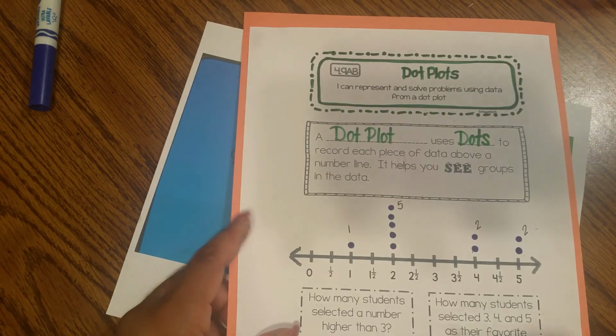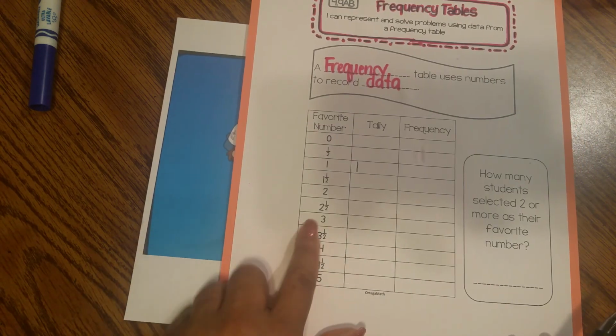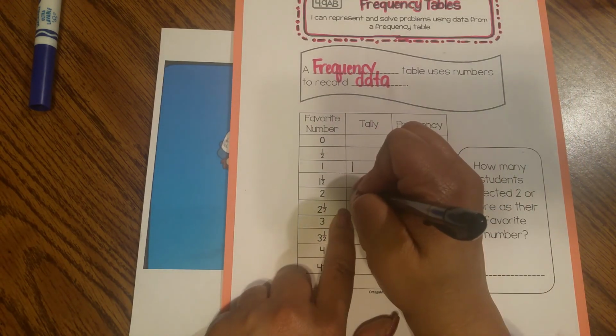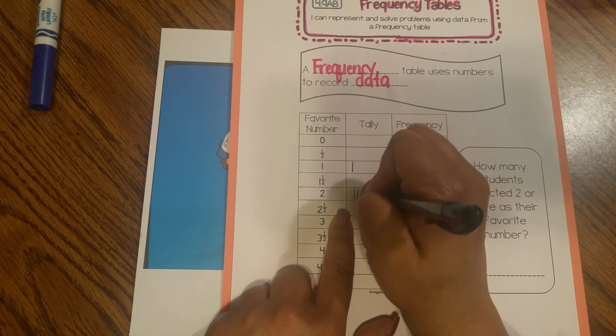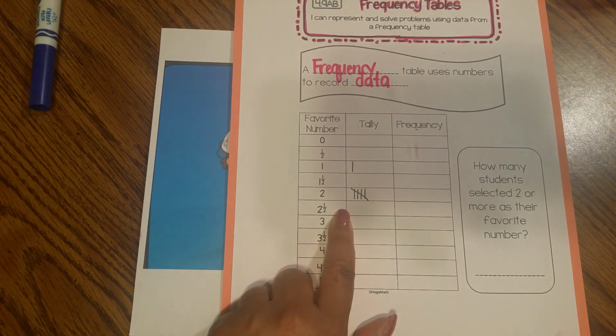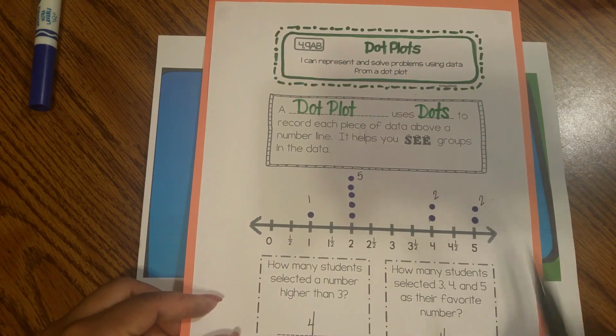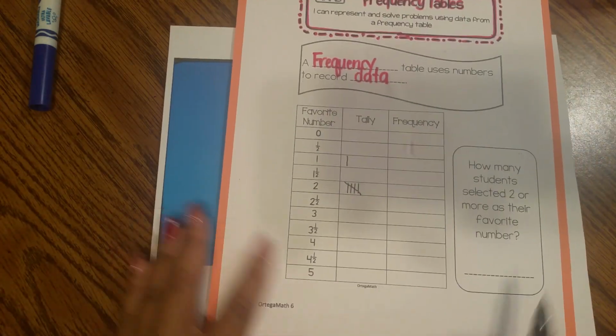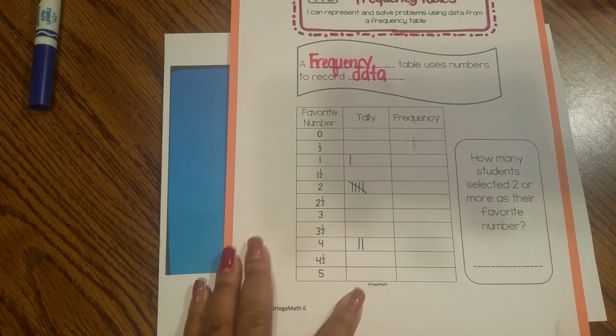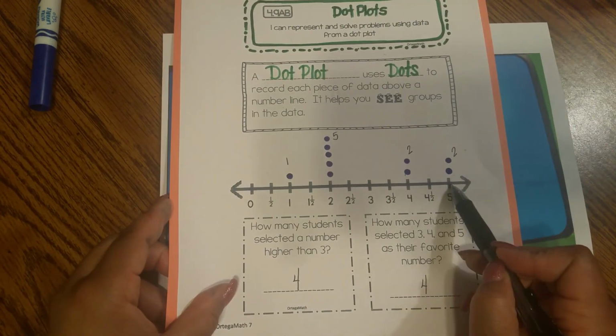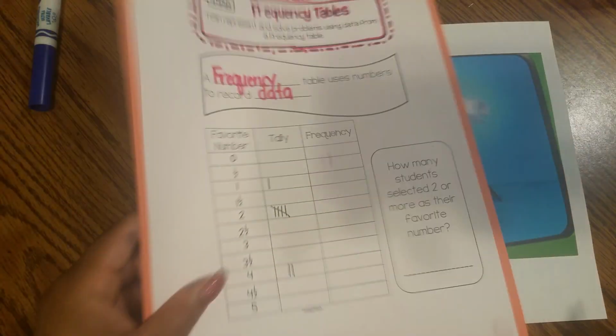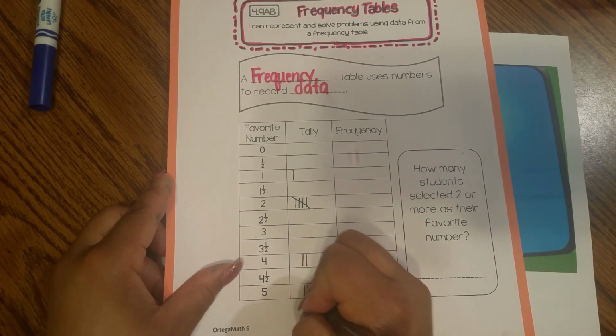For the 2s, I had 5, so I'm going to put 5 tally marks next to the 2: 1, 2, 3, 4, and that's my 5th tally mark. And then for the 4s, I had 2, so I'm going to put 2 tally marks for the 4. And for the 5, I also have 2, so I'm going to put 2 tally marks for the 5.